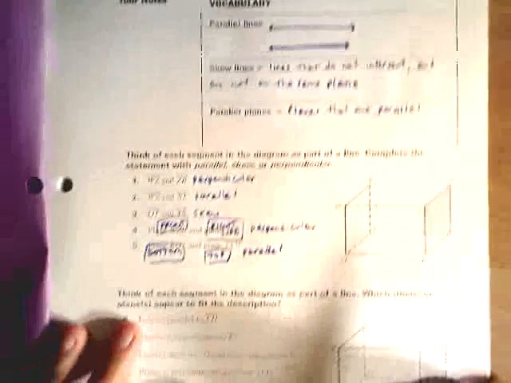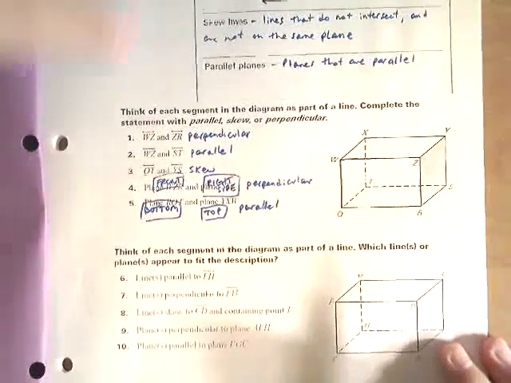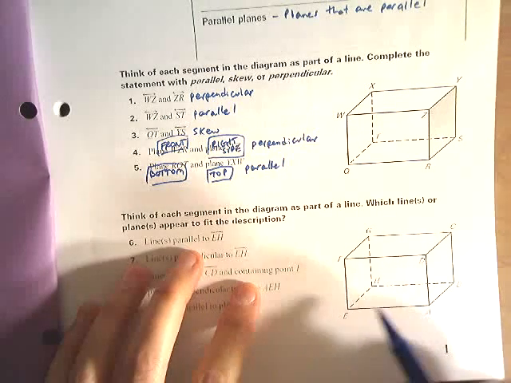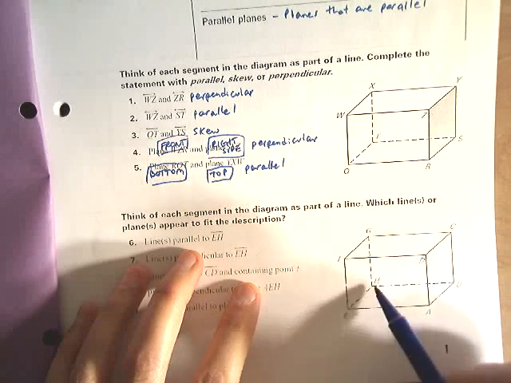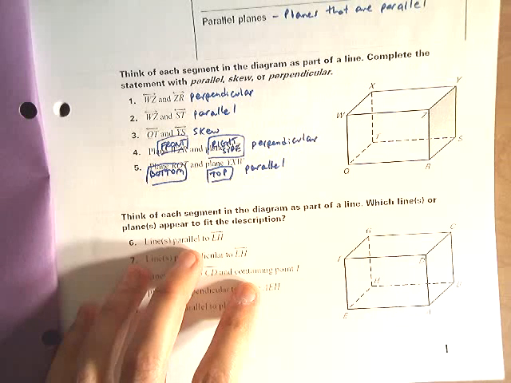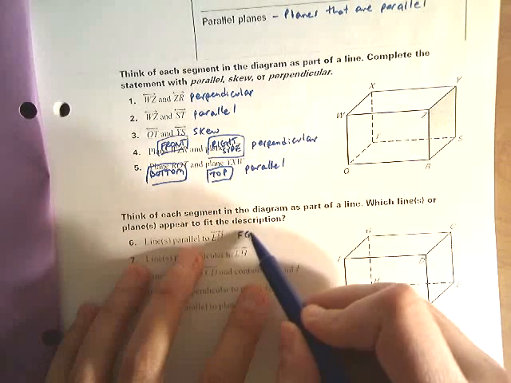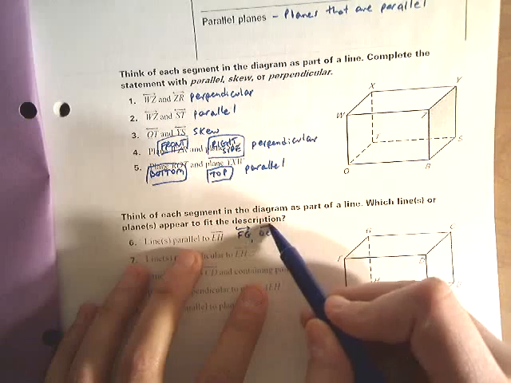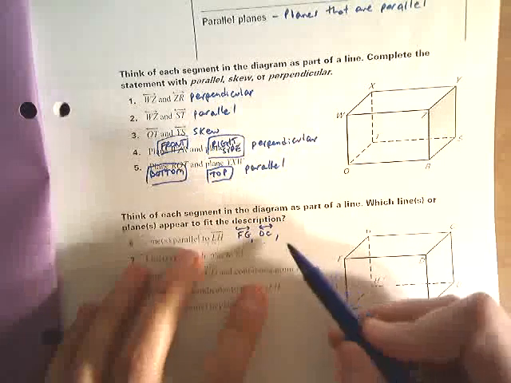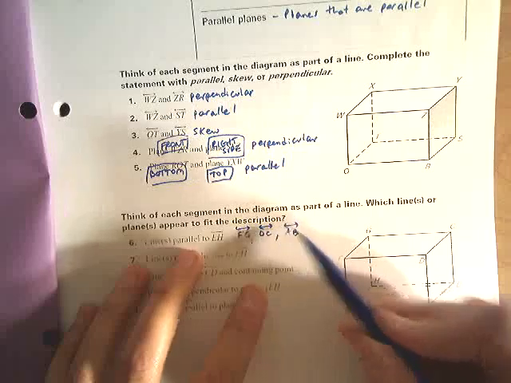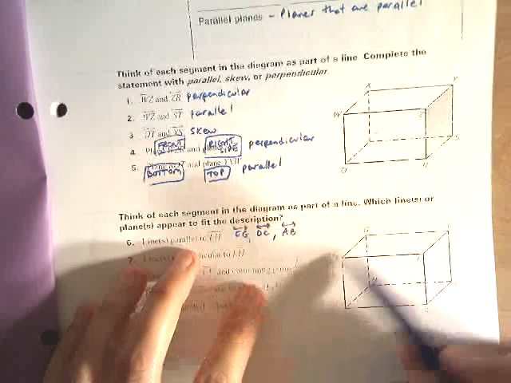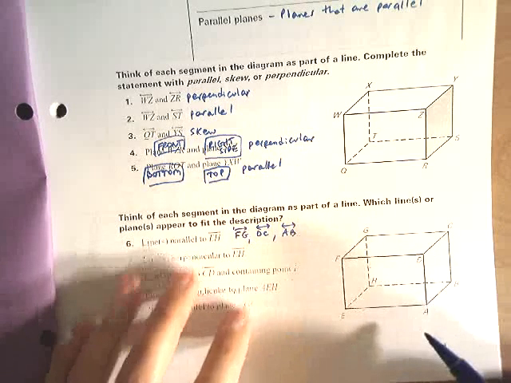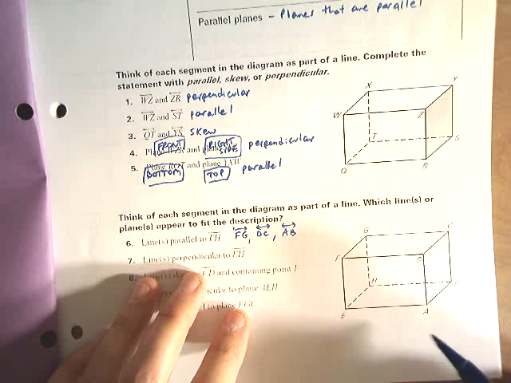Okay. On the next section, we're making a list. They're asking us to find lines that are parallel to EH. EH is this one. So lines that are moving in the same direction as EH would be FG, DC, and AB. Those three lines are the three lines on edges of this box that are running in the exact same direction as EH, and they're never going to cross each other. So they're parallel.